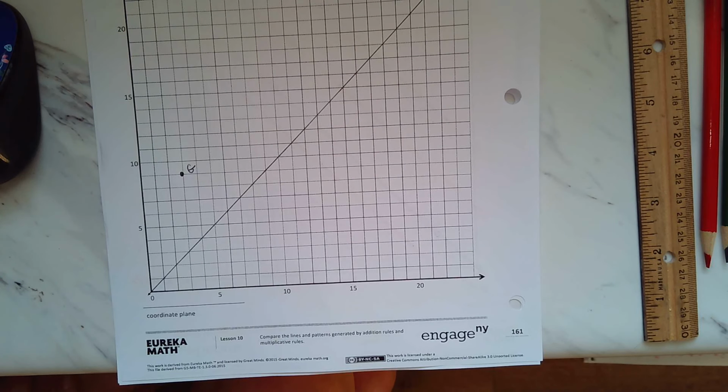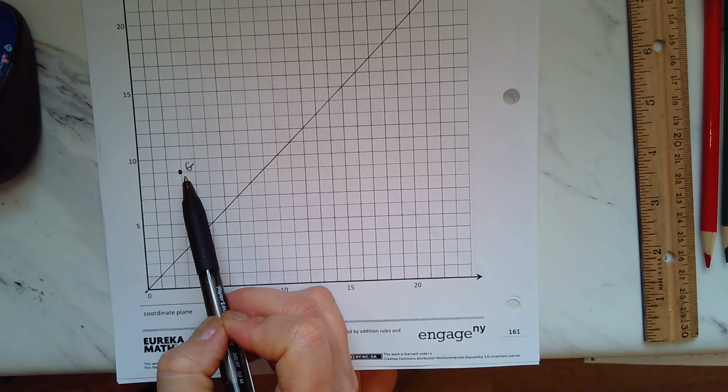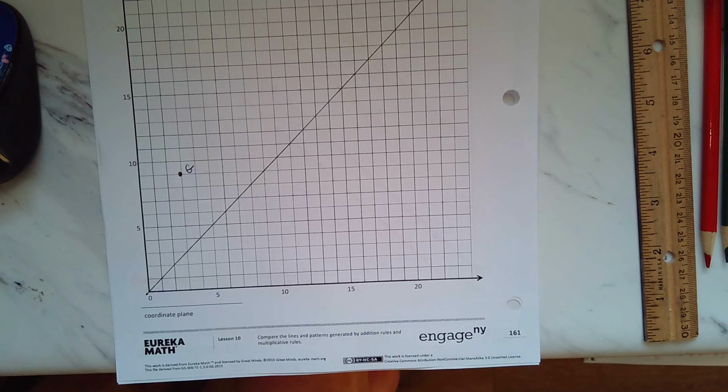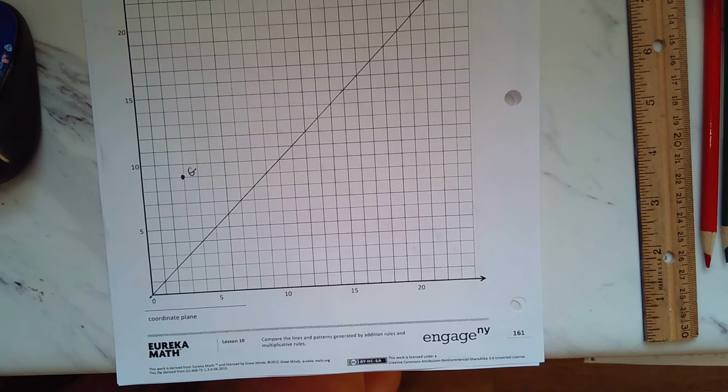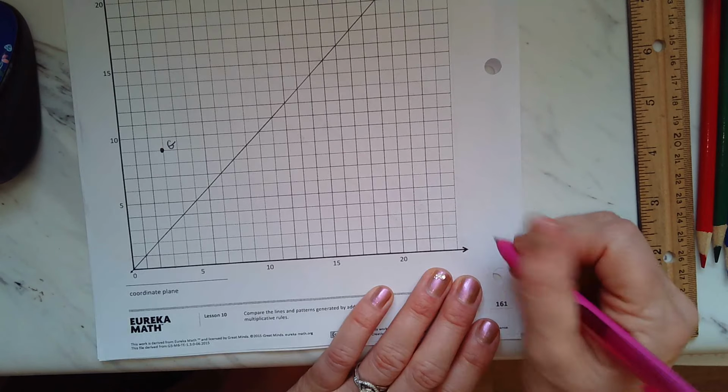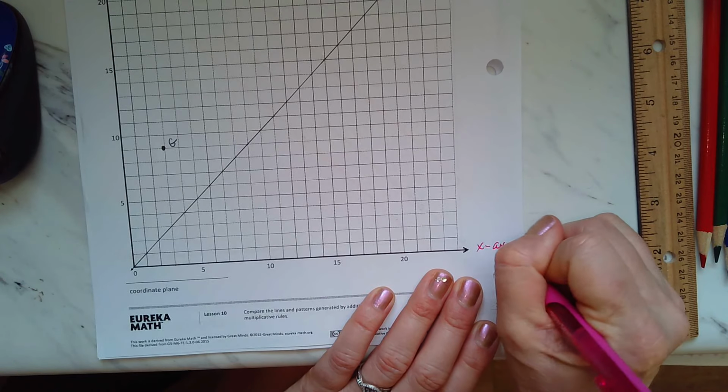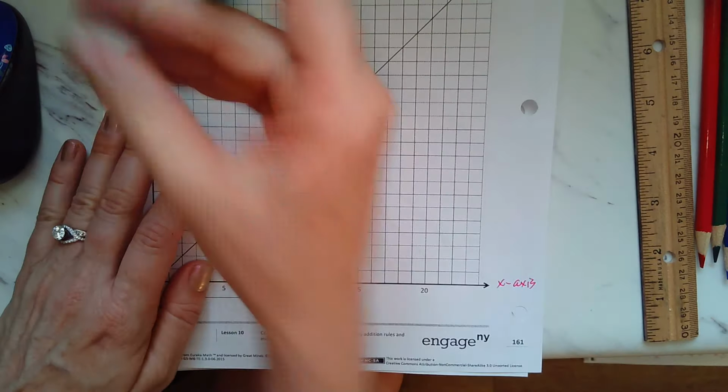Is that what you got? 3, 9. Right here. All right. So now I want you to use your straight edge or a ruler and draw a line G so that it passes through the origin. Oh, we did it again. We forgot to label our x-axis and our y-axis.